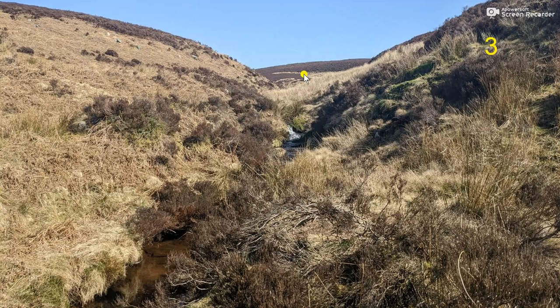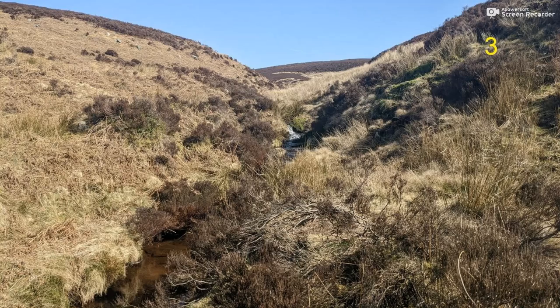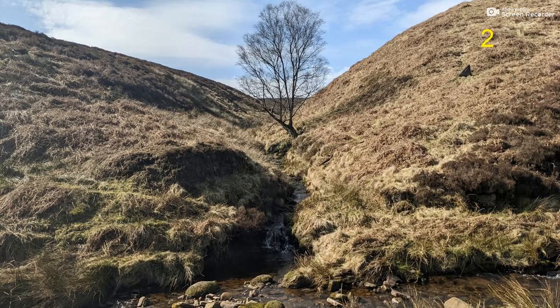So that again gives us the clues that we were looking for, which is that photo 2 was taken at D, looking southwest, and photo 3 was taken at C, looking northeast. So that is at C, and that one there is at D.